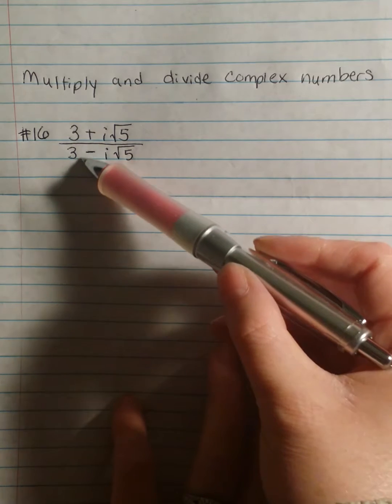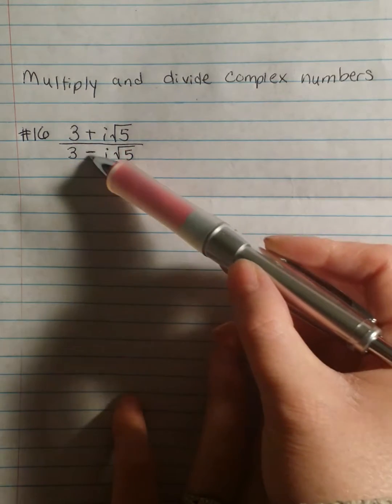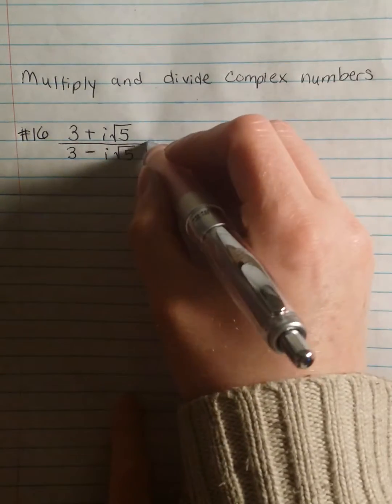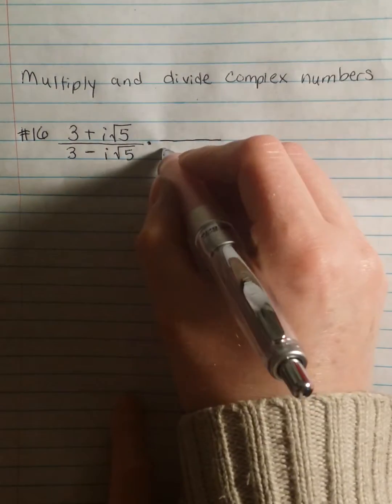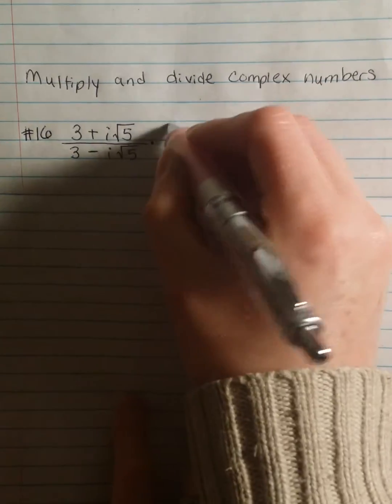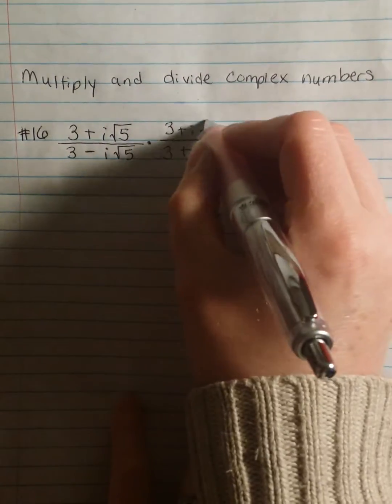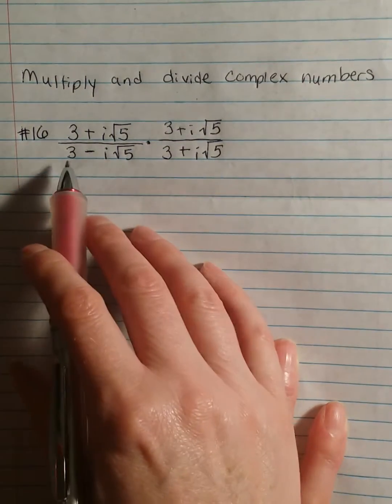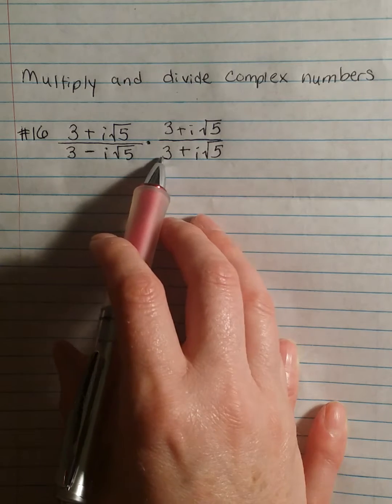You're still going to look at that sign on the denominator, and you need to do the opposite sign on top and bottom. So I'm going to times by 3 plus I square root 5 on the numerator and the denominator. Okay, now we'll do the denominator first. Your trick will still work here.